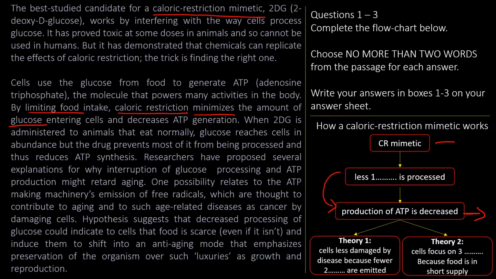You can see the proof here: decreases the ATP generation. You see that? We saw first here glucose, the answer. Second is over here in the second bracket or the second item. Then eventually number two, because we have to follow the question number, not the sequence itself.